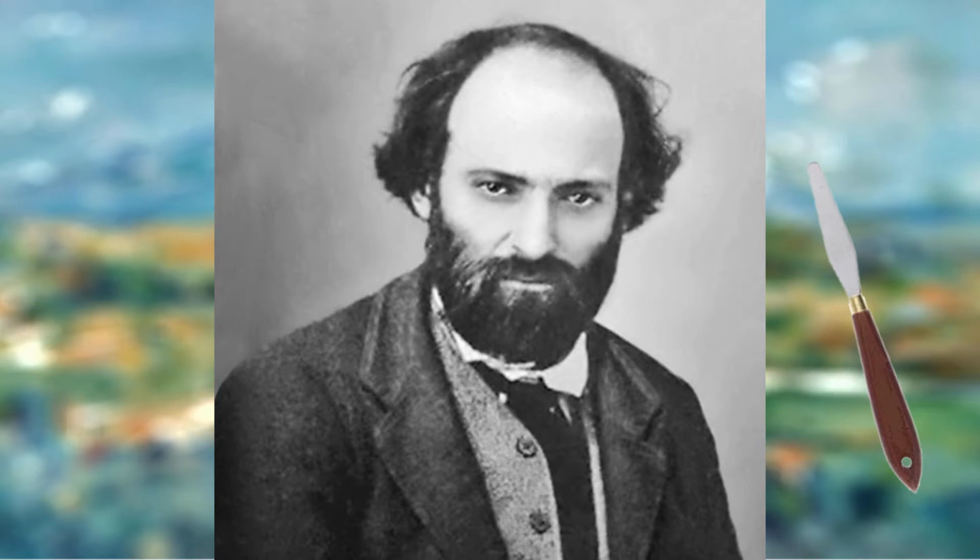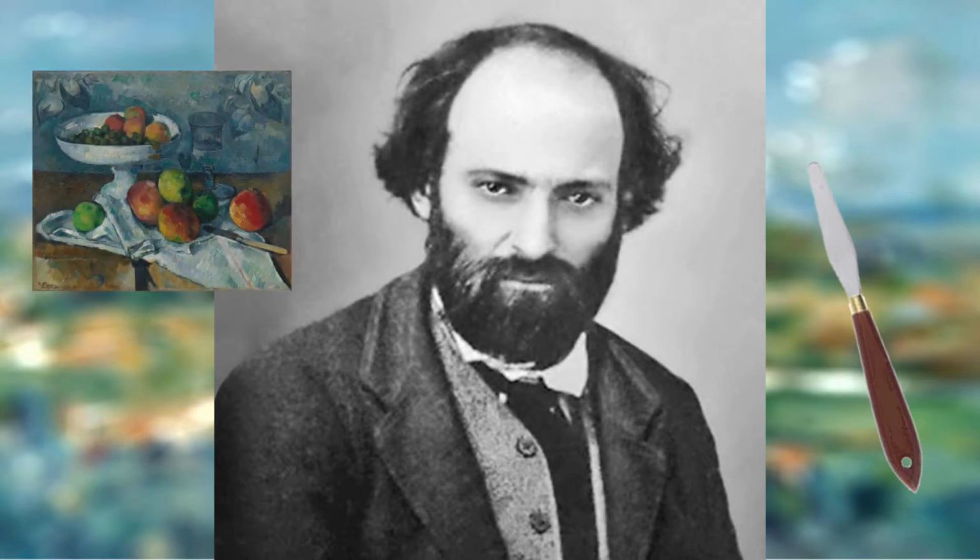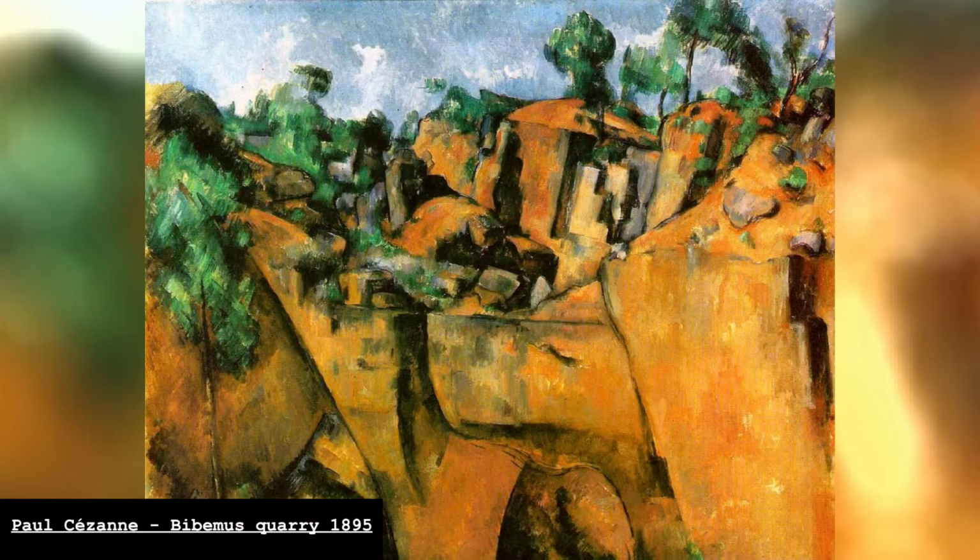Cézanne was also known for reviving still life paintings and still incorporating post-impressionist techniques. These techniques didn't allow him to refine details or specific colors, which would soon become the basis for the Cubist movement out of post-impressionist art. This style is seen best in one of his early post-impressionist pieces, the Bibémus Quarry.